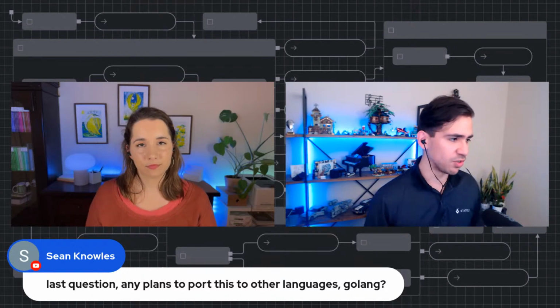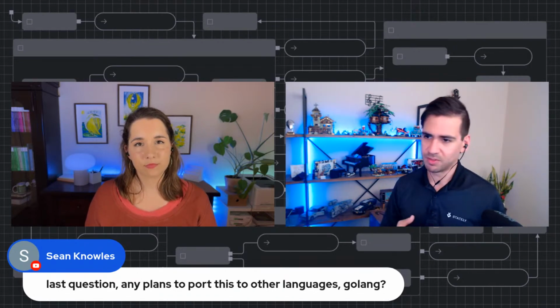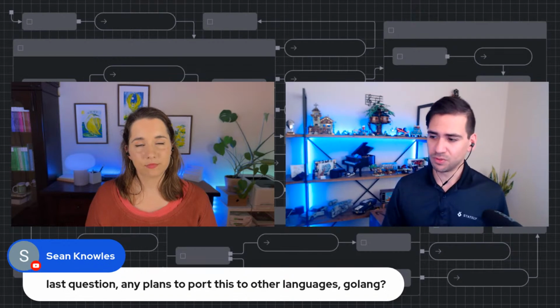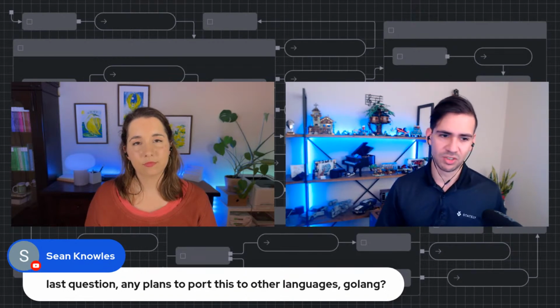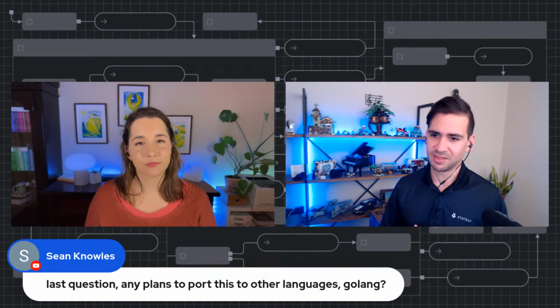One of our long-term goals is to actually port the interpreter, which is written in JavaScript and TypeScript, over to whichever other language. I experimented with Python in the past and it works pretty well. But yeah, it's definitely possible, and we do definitely want to get there.